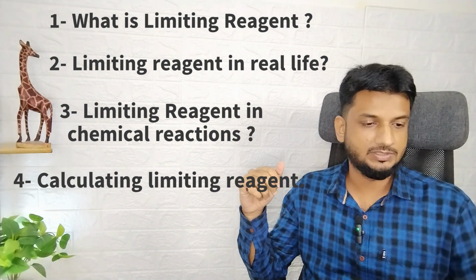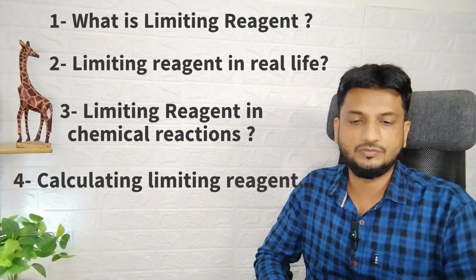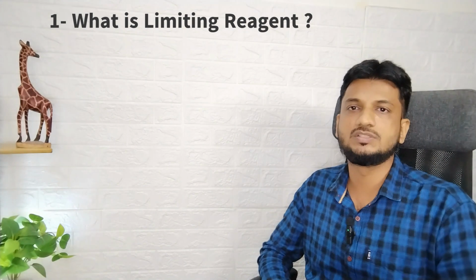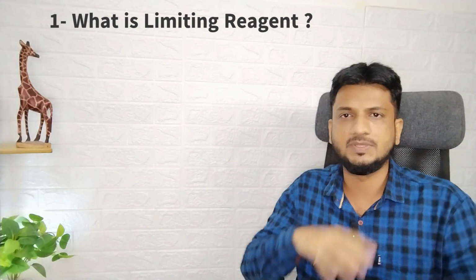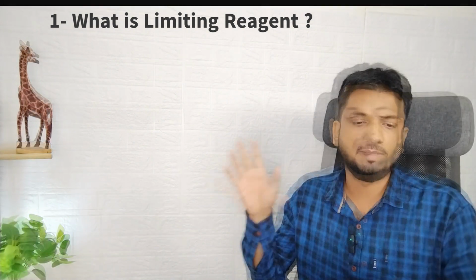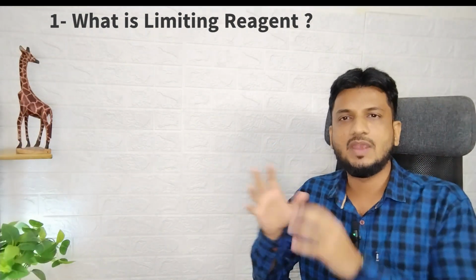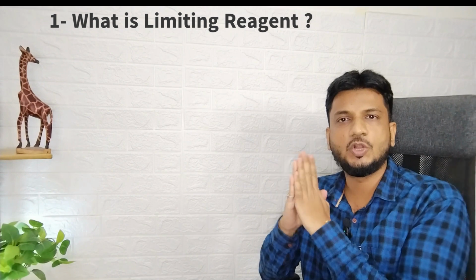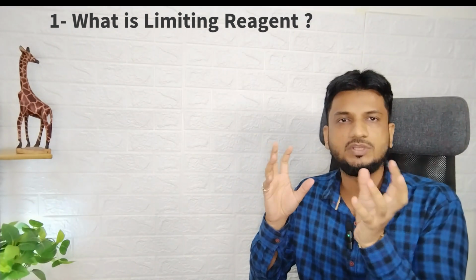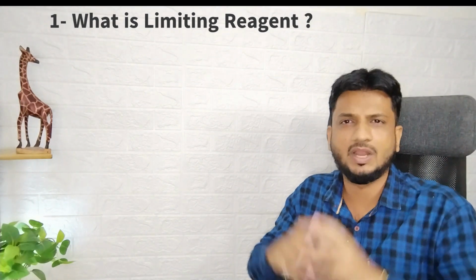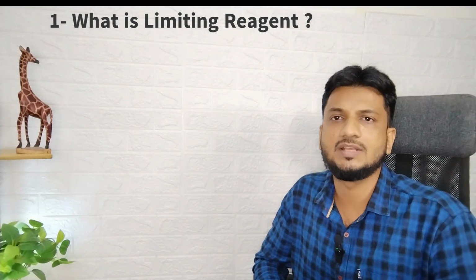All right, guys, so let's go to the first pointer for today, which is what is limiting reagent. I have seen students struggling with this concept in all my chemistry classes, be it any curriculum, IBs, APs, everywhere. Students have one common question: what is the concept? What is the importance of a limiting reagent? And why does a reagent have to be limiting?